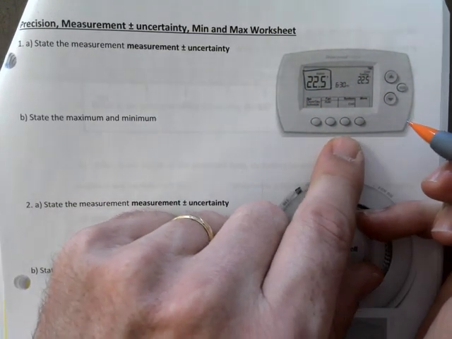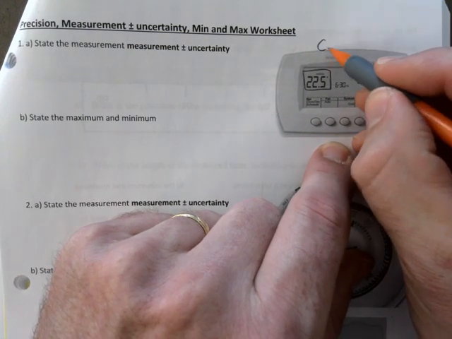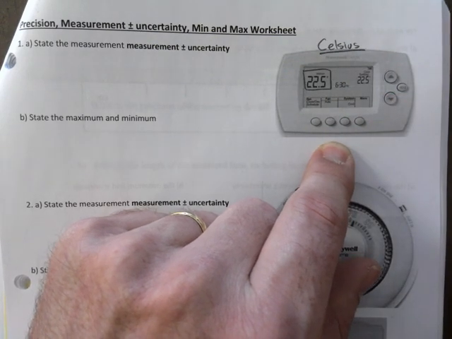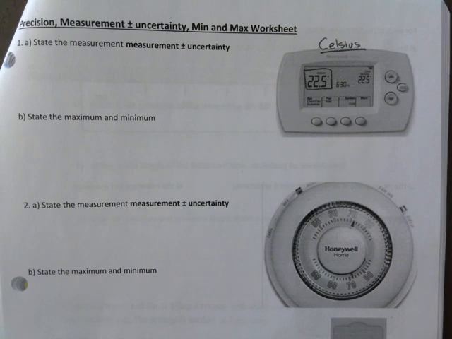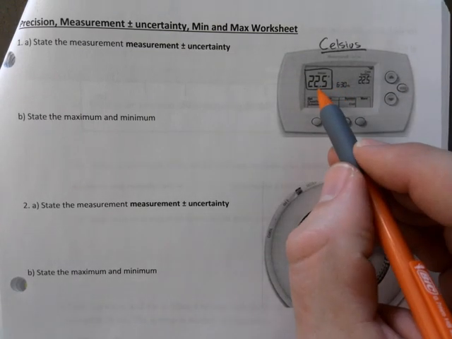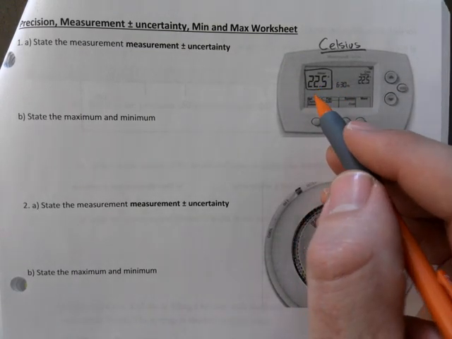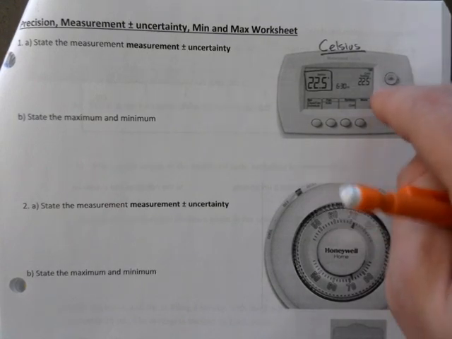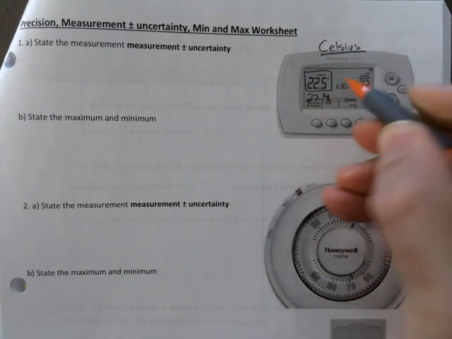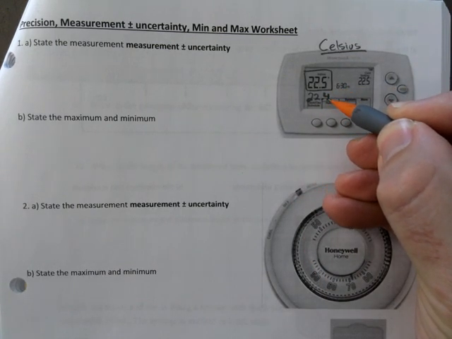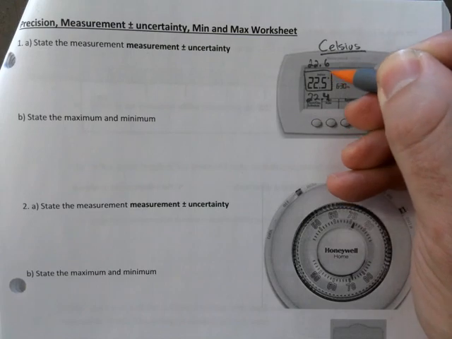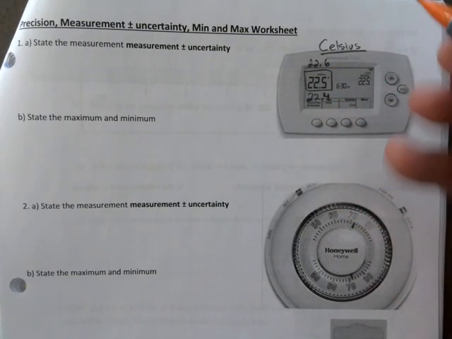Does it say Celsius or something? It doesn't. I'm assuming this is Celsius, or else it would be very cold in that room. 22 Fahrenheit, you'd be freezing. So let's put Celsius at the top. I don't know what it's going up or down by. Anyways, 22.4 would be assumed that it would go down by 0.1. And if it's any warmer in this room, we're assuming it's 22.6. We're going up and down by 0.1.